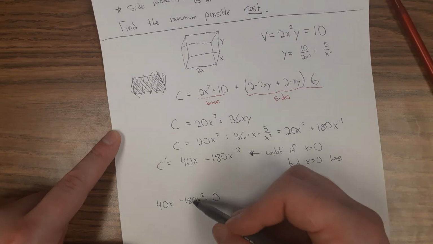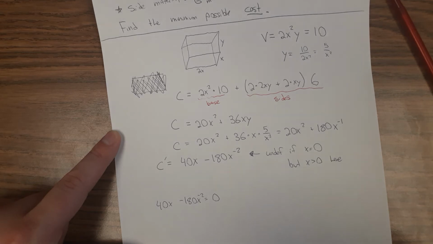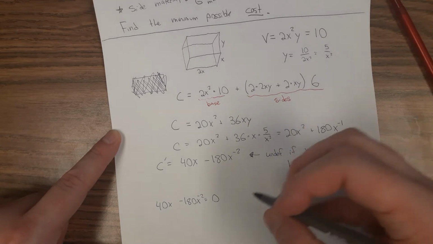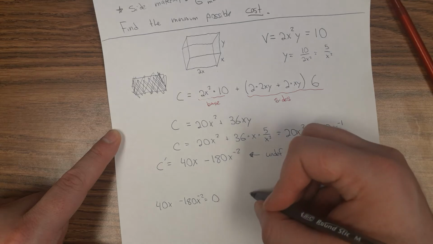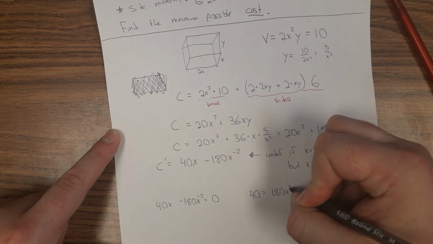So what do we get here? So I move this over. Is this really? Yeah, okay. Right, so 40x equals 180x to the minus 2.